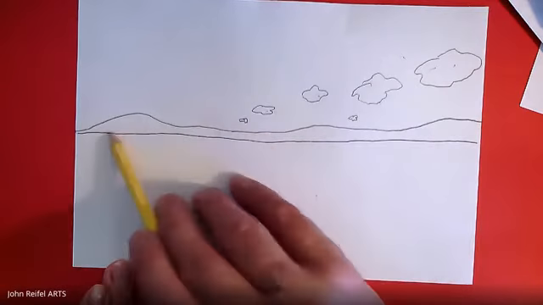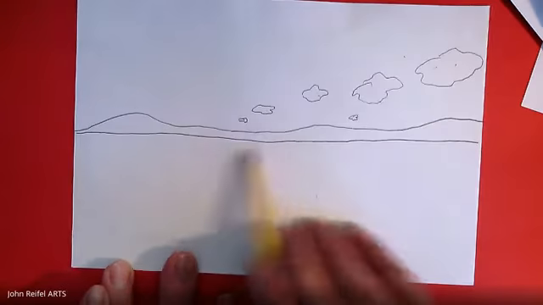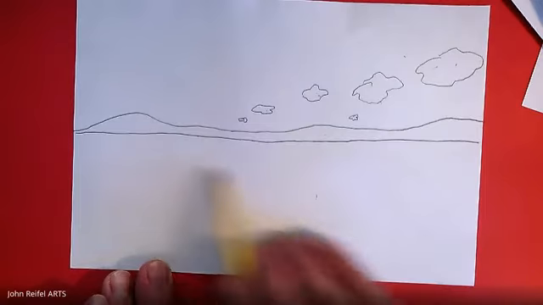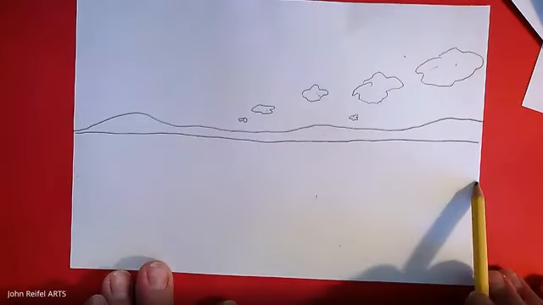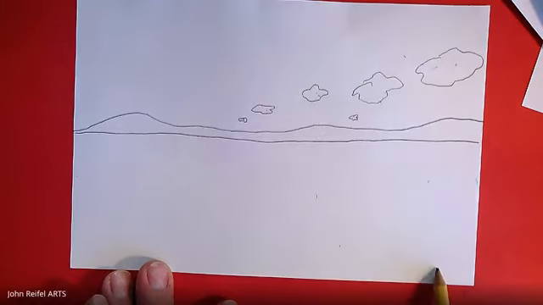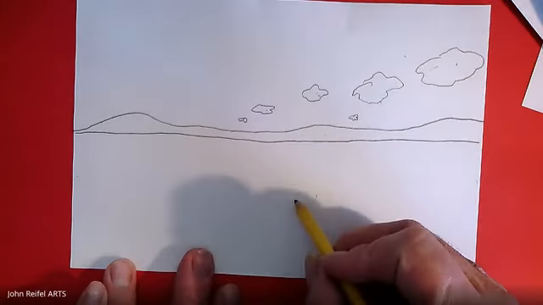Okay, so we've got our horizon, we've got our background. Our middle ground's going to be somewhere in this area here, from one end of the paper to the other, because this could still be middle ground. And foreground is whatever is closest to us. Does that make sense? When we looked at our compositions before.